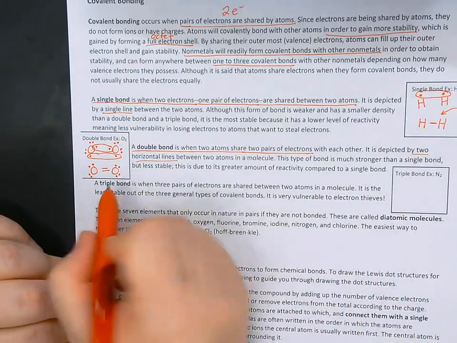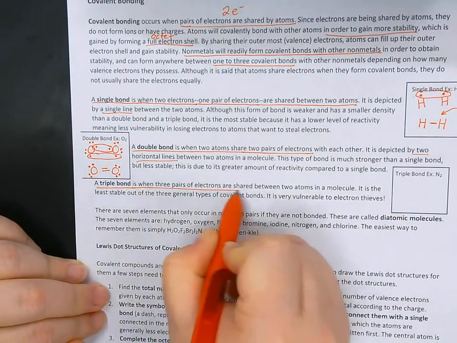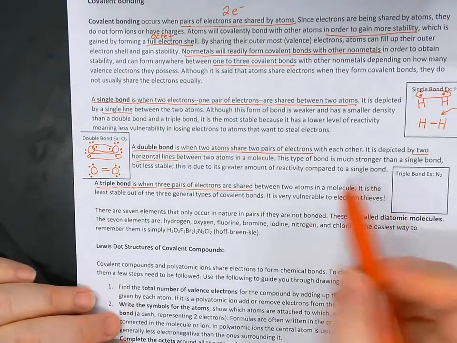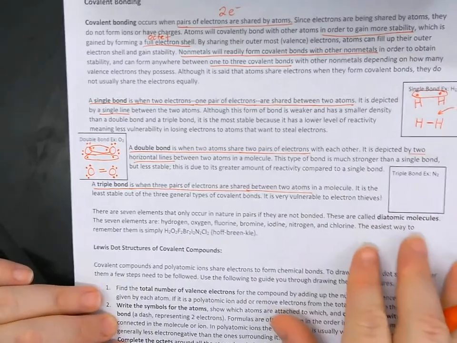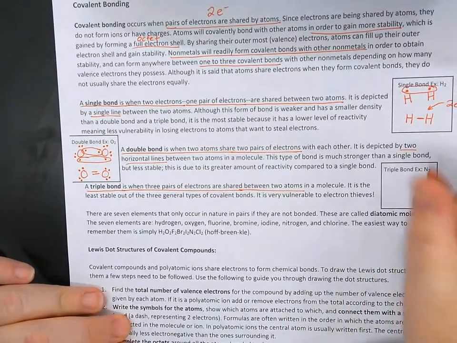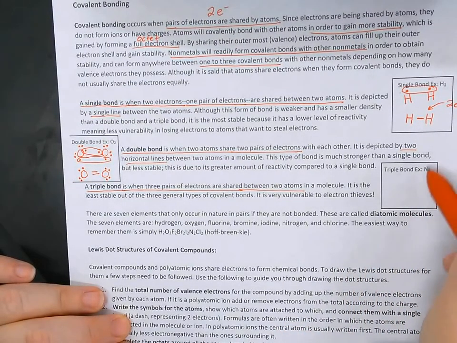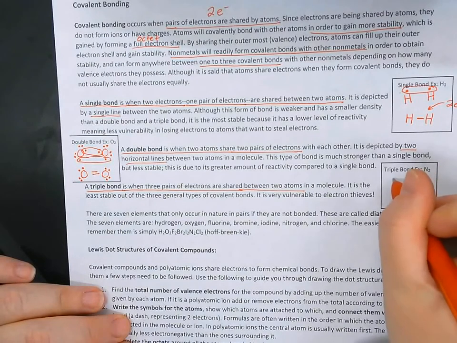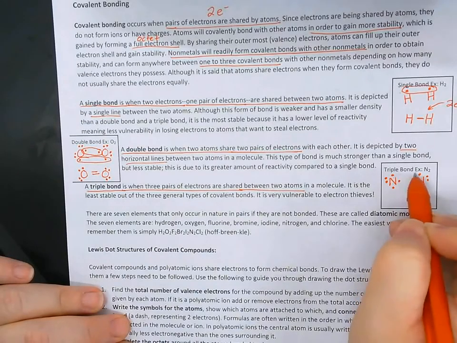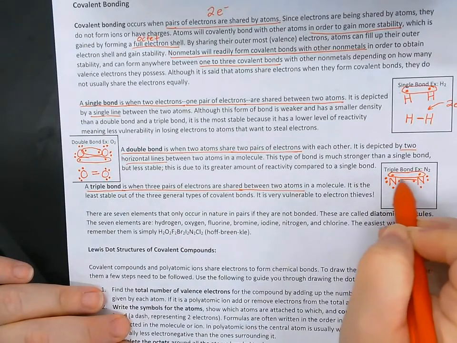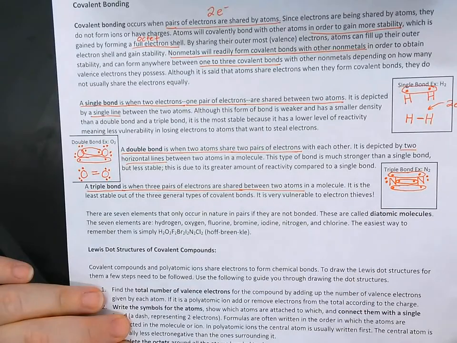All right. Now, a triple bond is when 3 pairs of electrons are shared, as you might suspect, between 2 atoms. It is the least stable of the 3 general types of covalent bonds and is very vulnerable to electron thieves. All right, but it's also hard to break these bonds. So nitrogen, which you saw in our video yesterday. So if we looked at the structure of nitrogen, it has 5 valence electrons. I'm going to put its pair on the sides so we can see this a little easier. So nitrogen will share those 2 electrons, and share those 2 electrons, and share those 2 electrons.